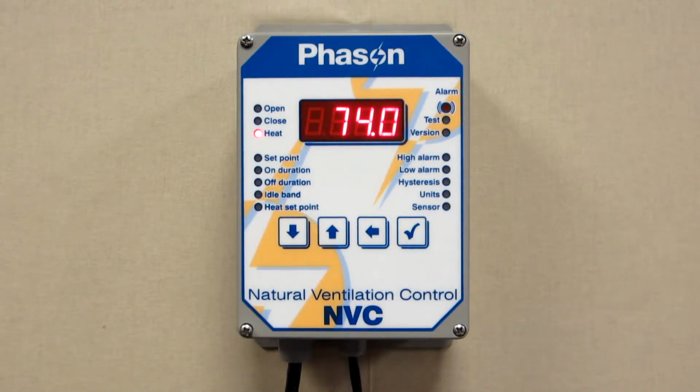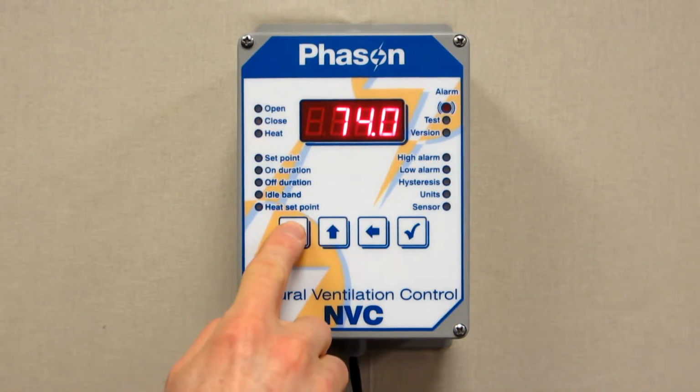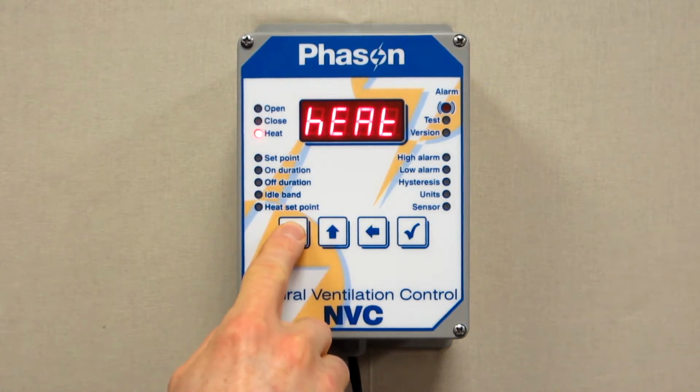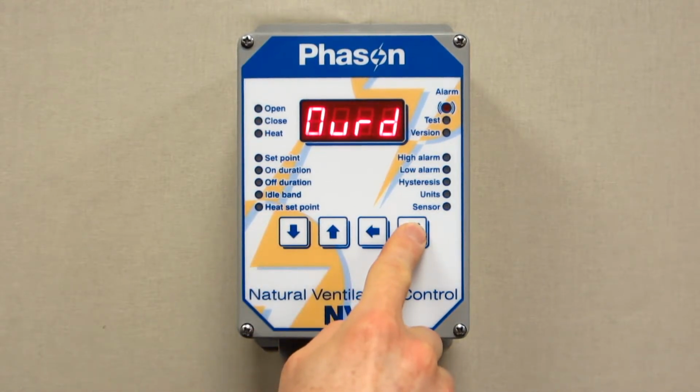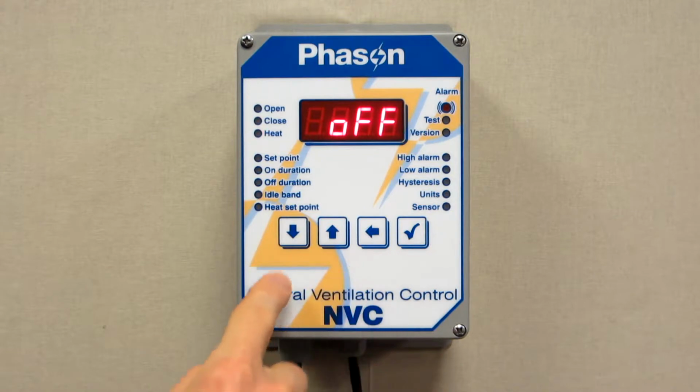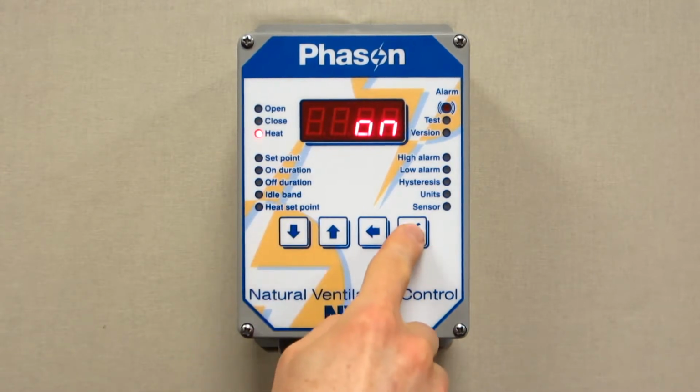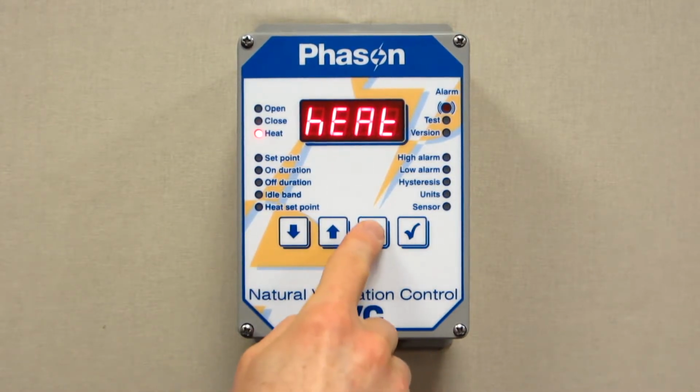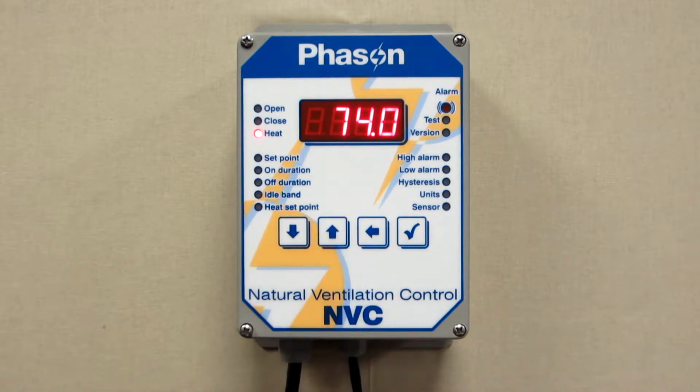Turn the heater on in manual override by pressing down until heat is displayed. Press select twice to choose heat and override. Press down and select to choose on. Press back to exit and the heat light will blink and stay on for 1 second. This indicates the heater is on and in manual override.